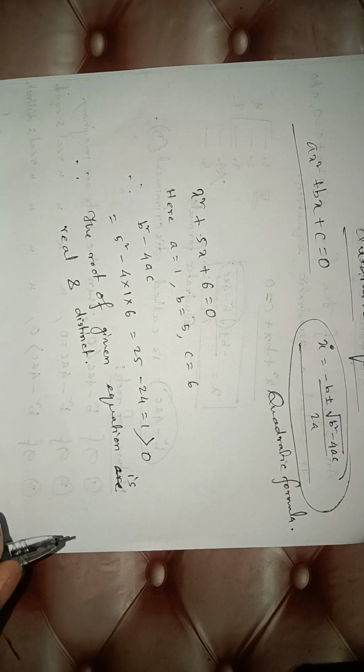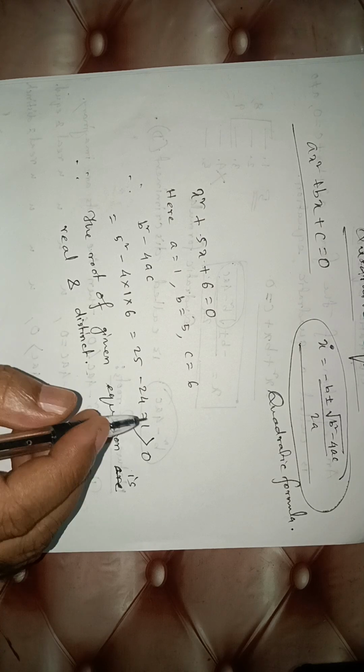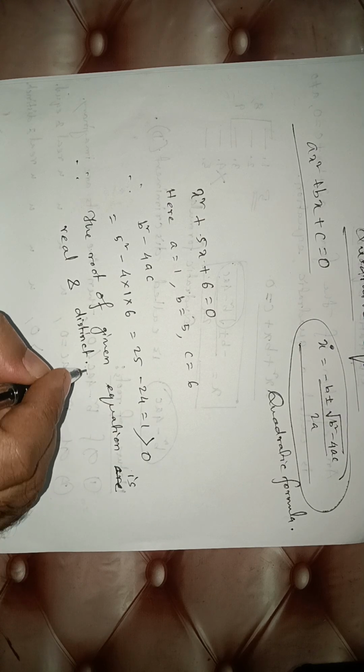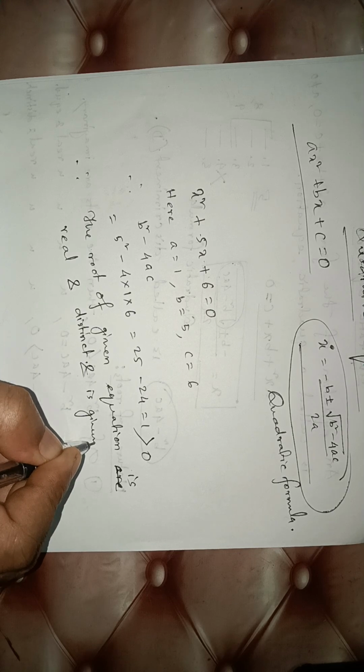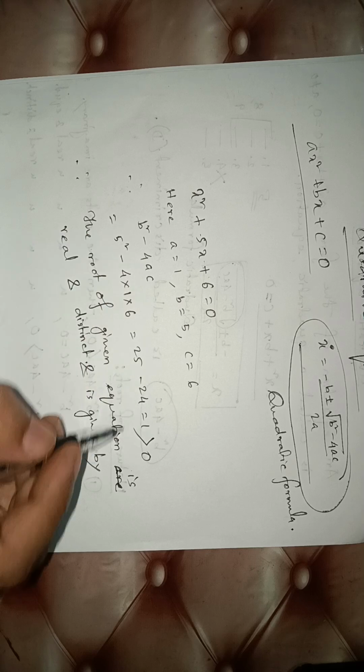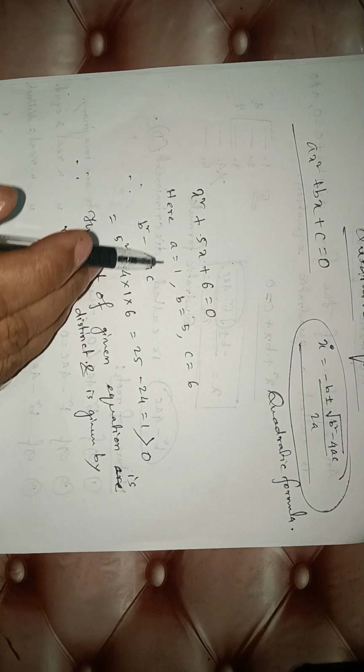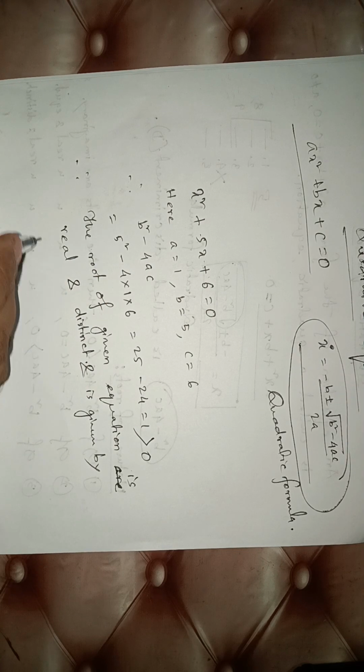Distinct means different, and is given by, you can use quadratic formula also here. You know middle term factorization, but you can use quadratic formula.